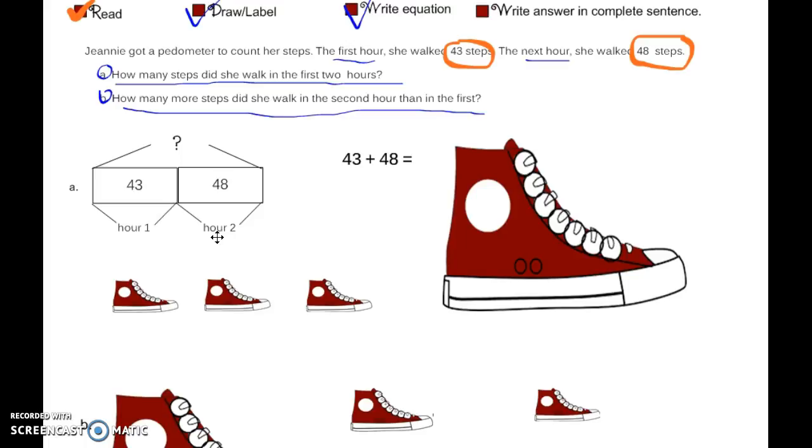To solve this problem, go ahead and use a strategy of your choice to solve. Then, when you're finished, come back and check your answer with how I solved mine.